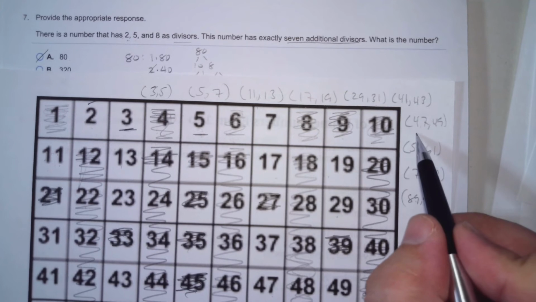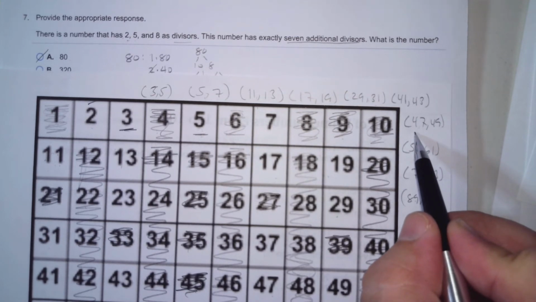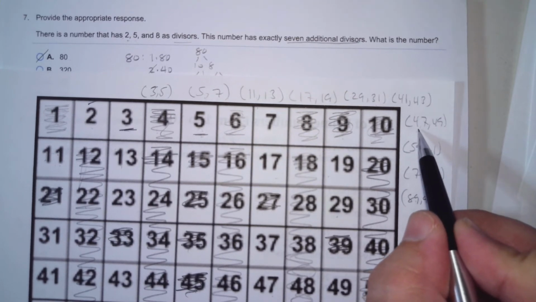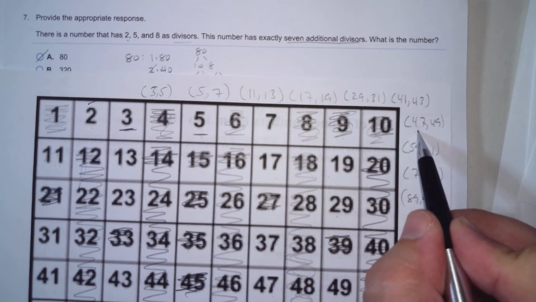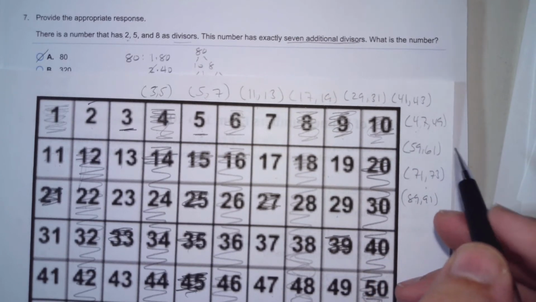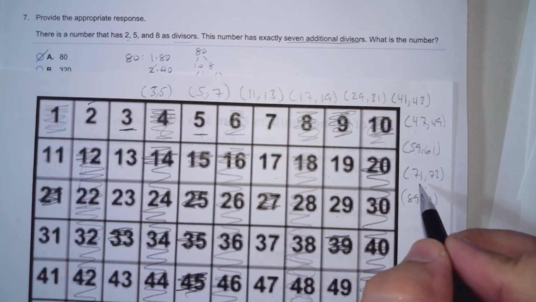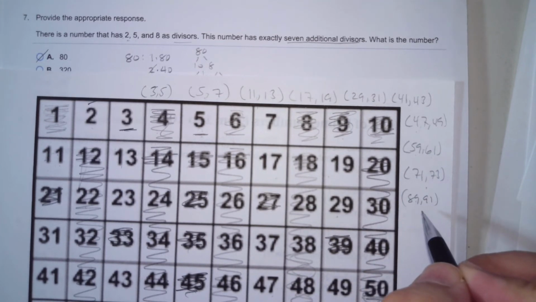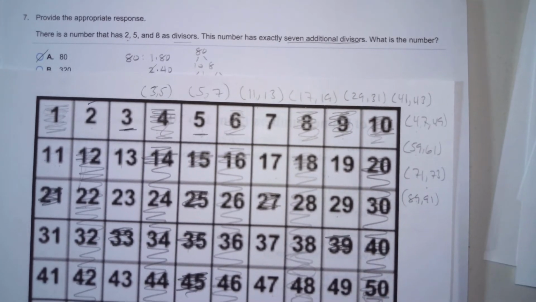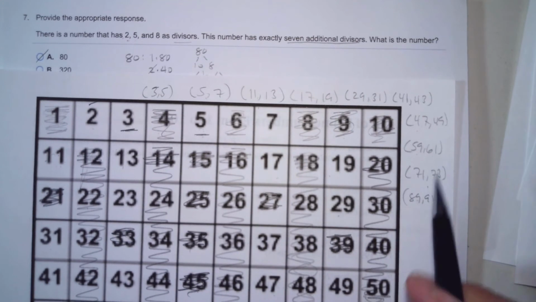Yeah. 47. 59, 61. Let's see. But it seems to be too many of them.